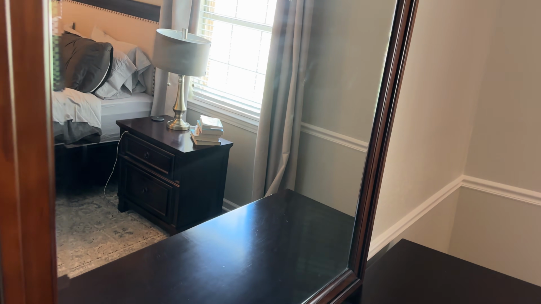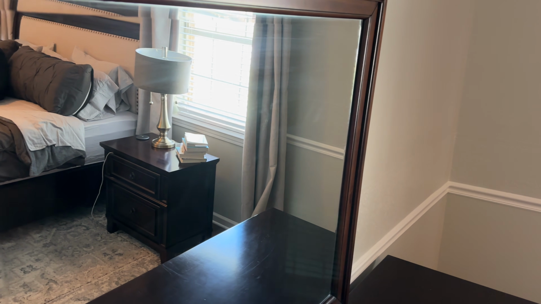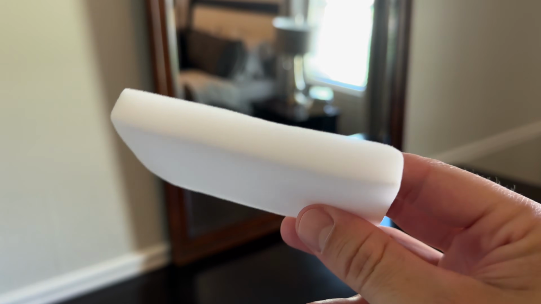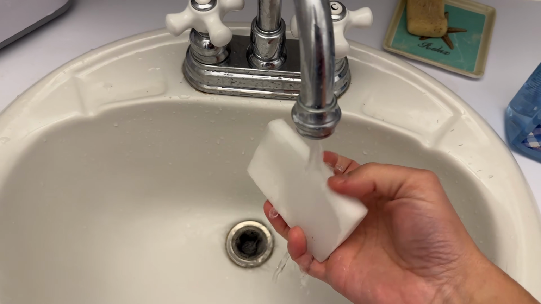Why is it hazy? Well, it's residue buildup. It's still dirty. That's why it's there. It's built up. It needs to be removed. To clean it, you just need a magic eraser. Just watch this video, watch what I'm doing, follow the steps.